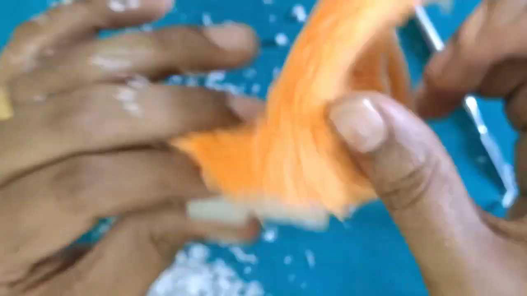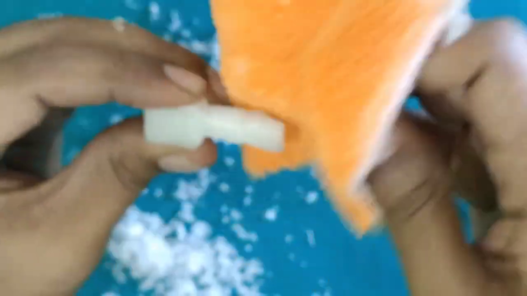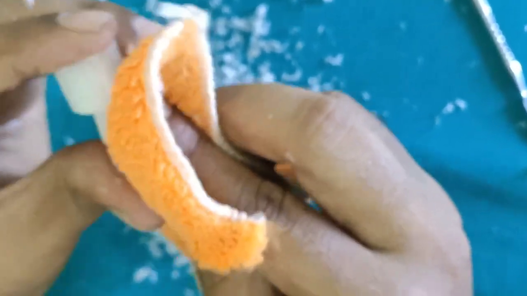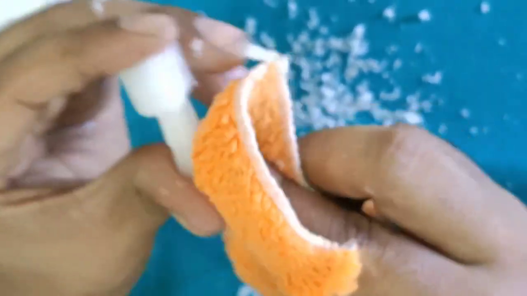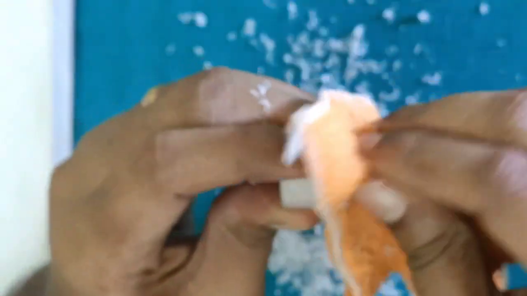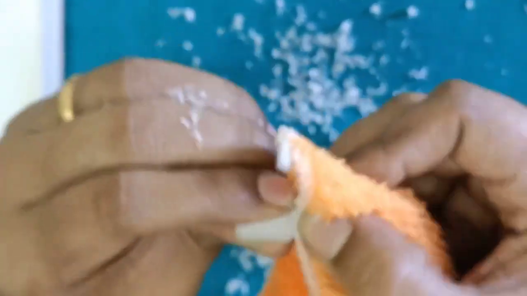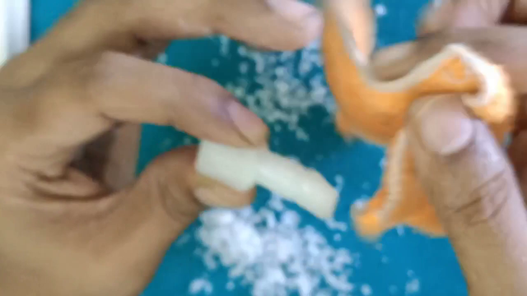Polish it properly. Don't try to break the block also. If it is broken, you will lose marks during the exam. You're supposed to carve with the base. If the base is broken, you will lose marks.